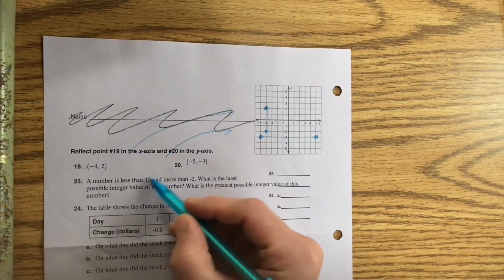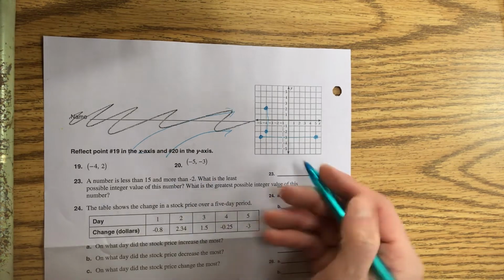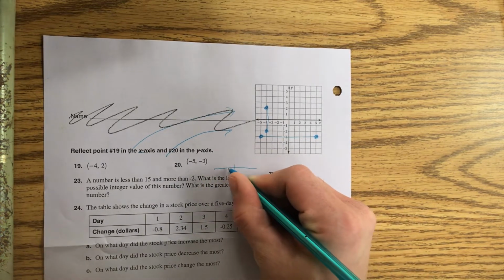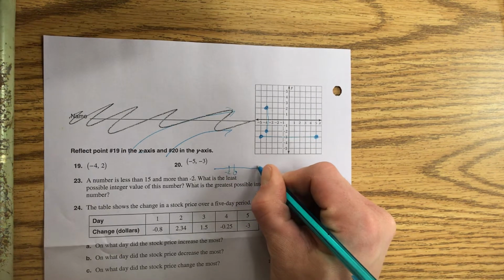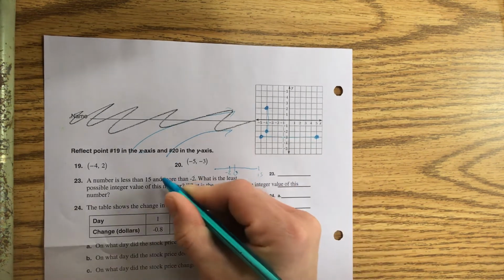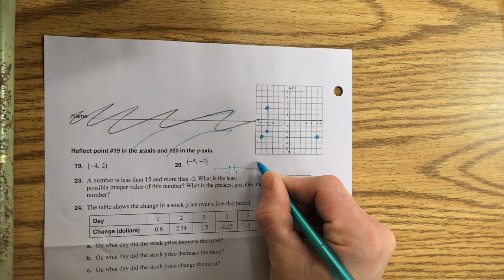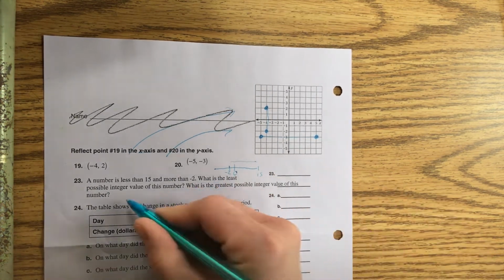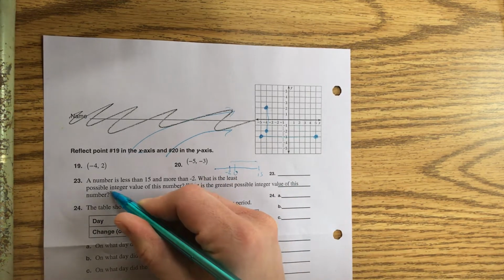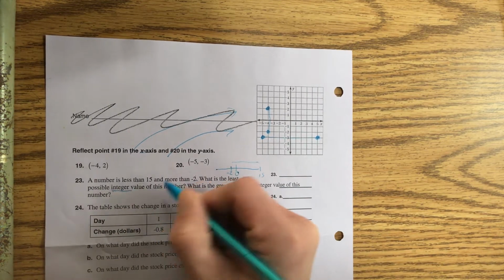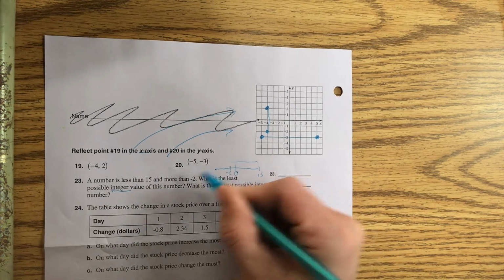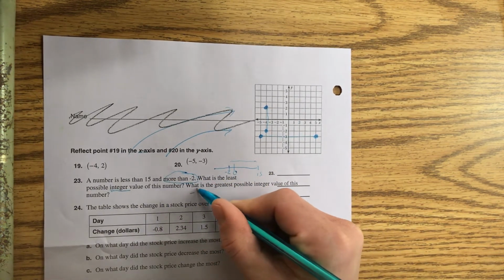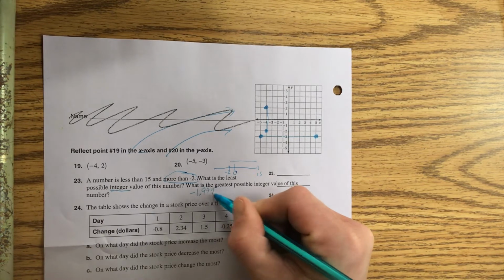23. A number is less than 15 and more than negative 2. So I could draw a crude number line and say, I've got a 0, I've got a negative 2, and I've got a 15. It's saying less than, which means not 15, but everything else can be here. So what is the least possible integer value of this number? Can it be negative 2? No, because it says more than negative 2. Could it be negative 1.99999?